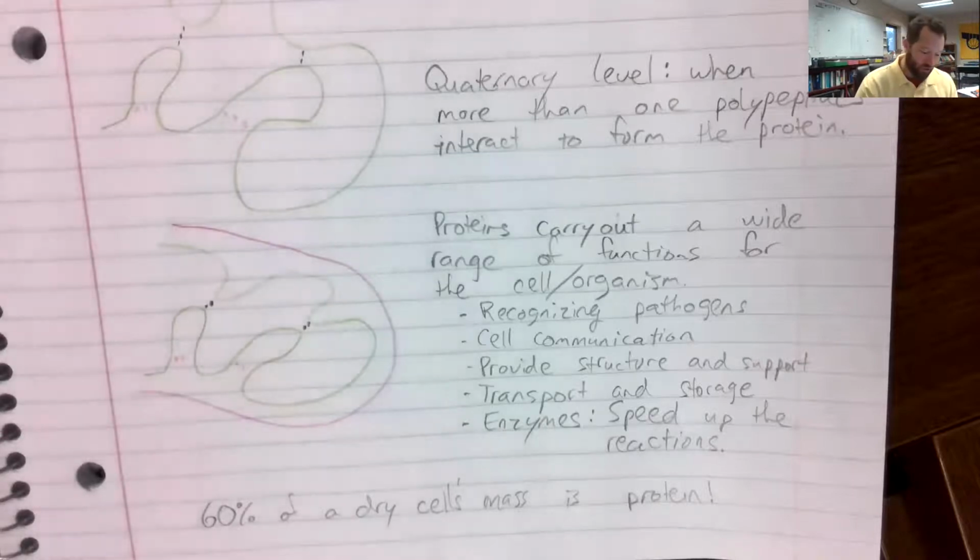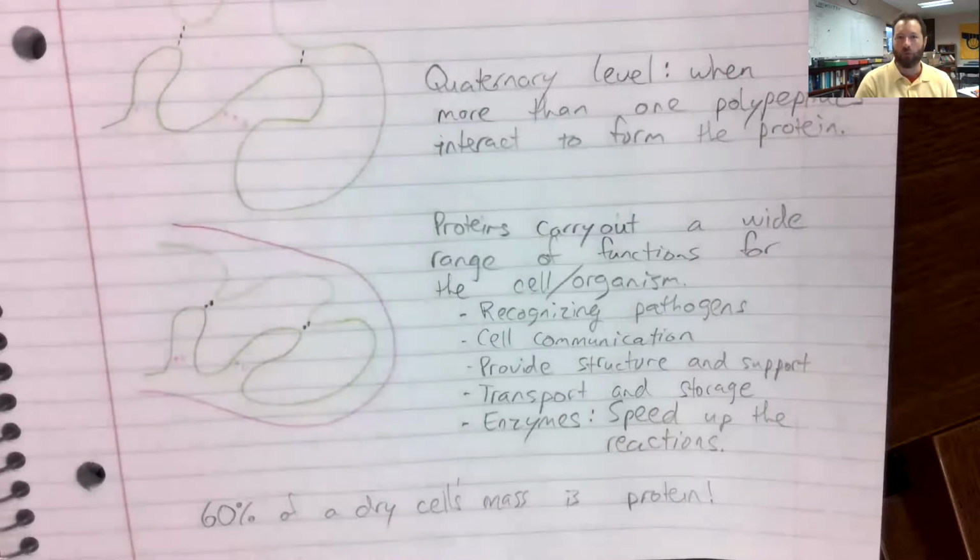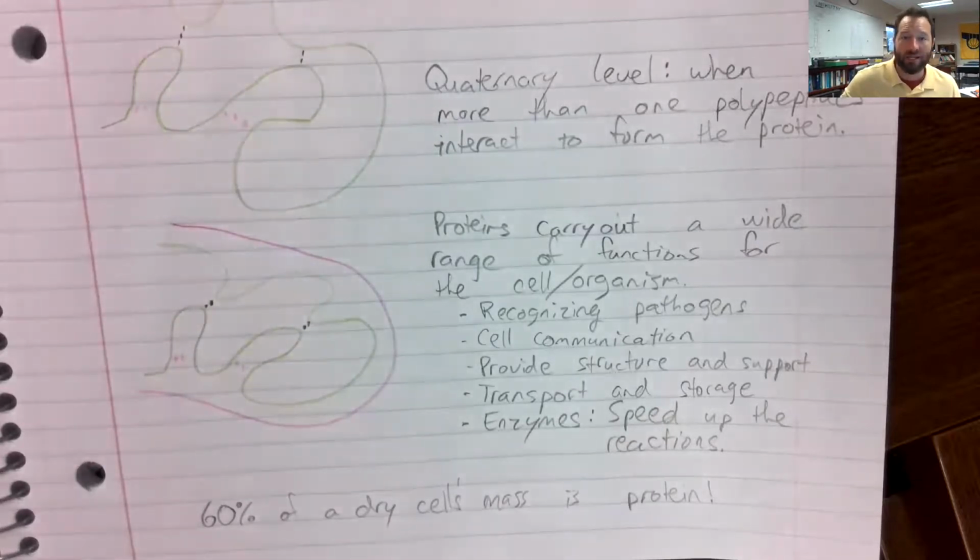So proteins are incredibly important. They're more, I don't want to say more important. Obviously, everything's very important, but they're more abundant than all other macromolecules combined. 60% versus, and you guys can do the math. The other macromolecules are only 40%, all three of them combined. So proteins are quite important.